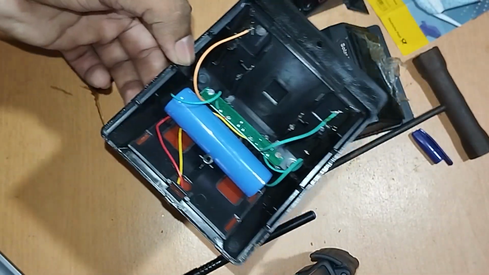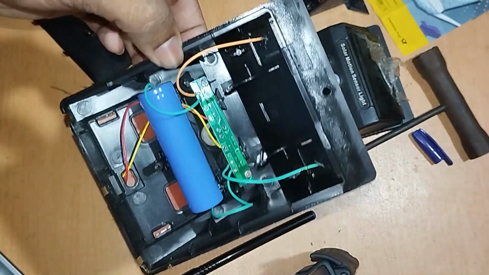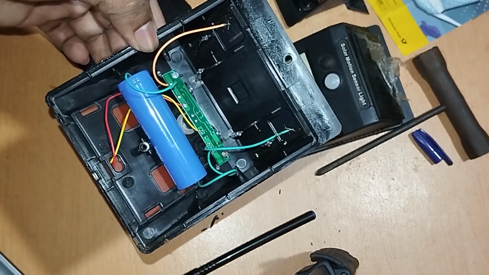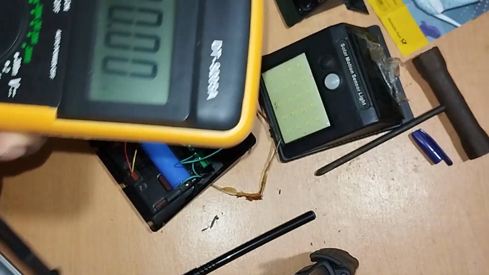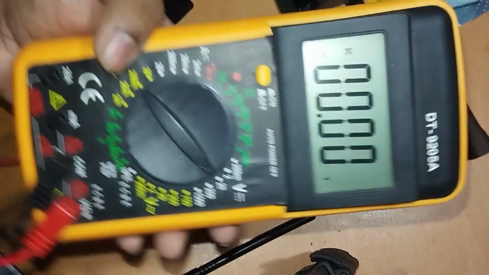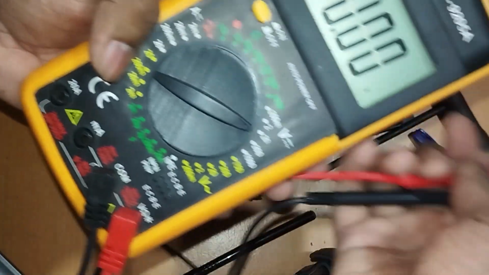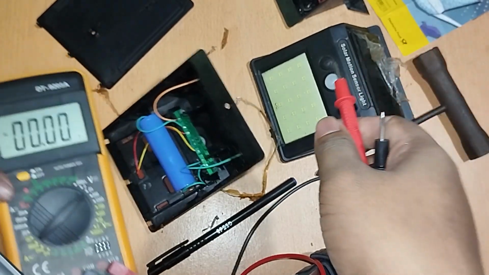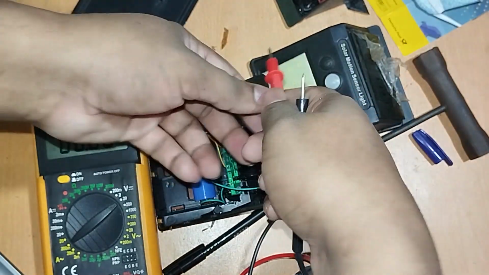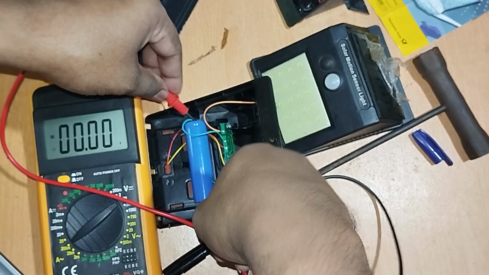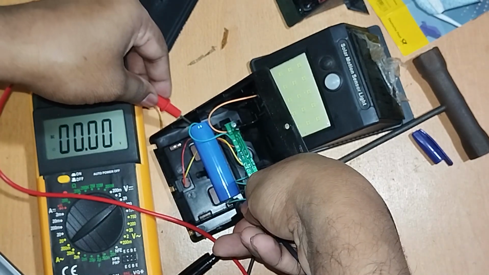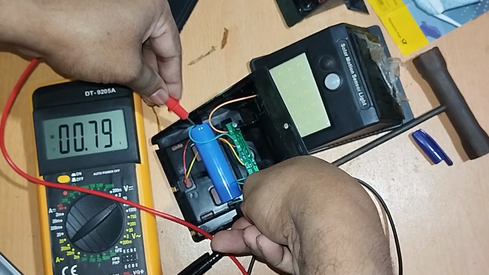So then I have to check the battery voltage at least. The battery voltage is under 1 volt. There I have 0.9, which means 0.80.